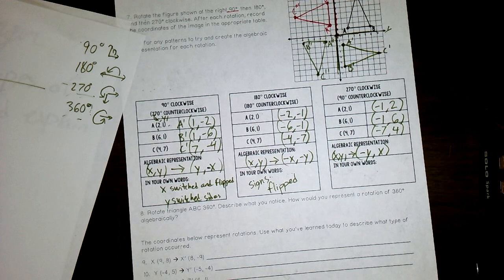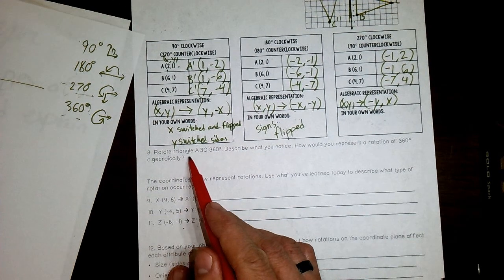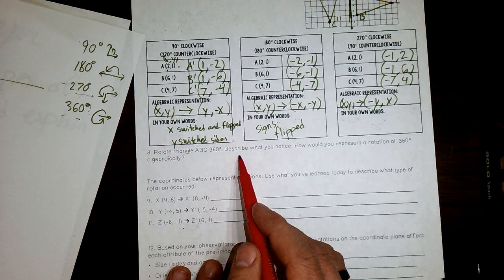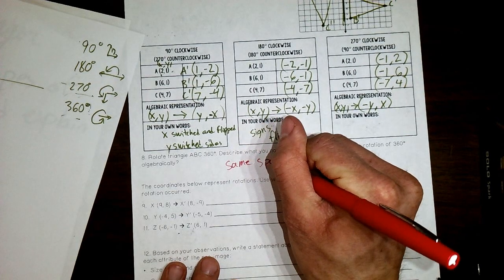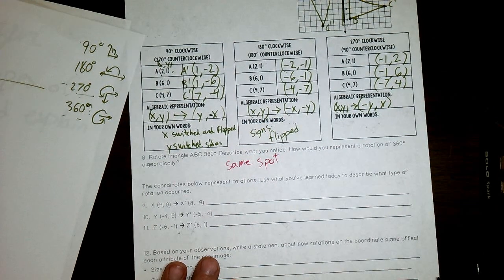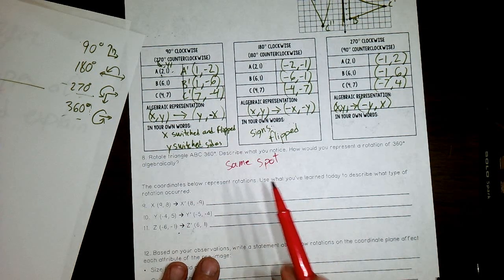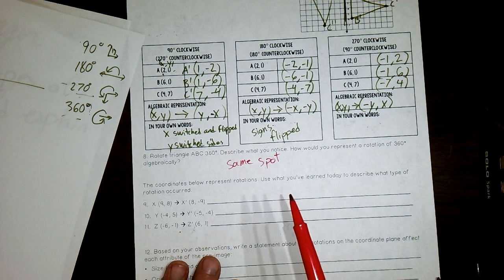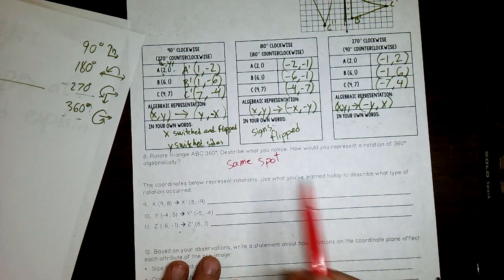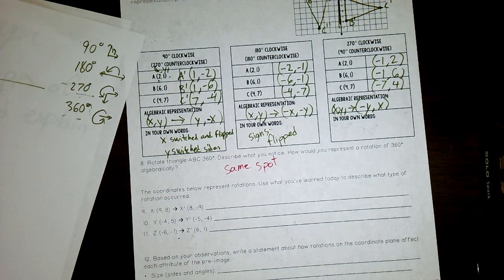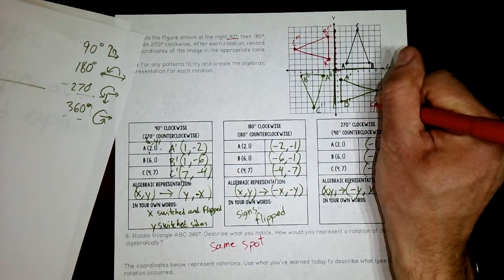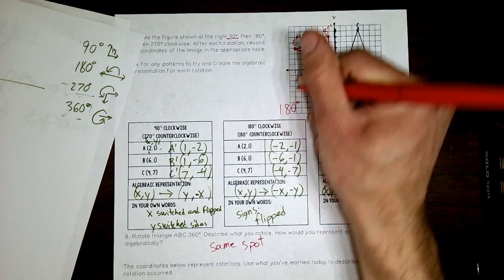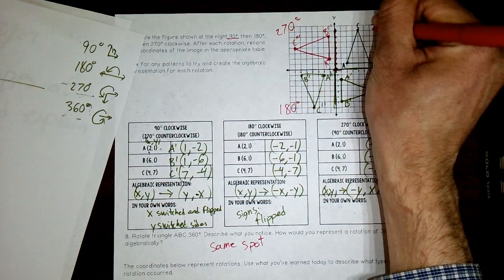Okay. And then last bit before we go to that other sheet, if we rotated it 360 degrees, what would happen? We'd end up where we're at. Yeah, so I'm just going to write same spot. Right, would not change location. Location is the same as the first location. Right, 360 goes all the way around. So if you want to mark it, we did a 90, we did a 180, we did a 270, and then this is a 360 all the way back.